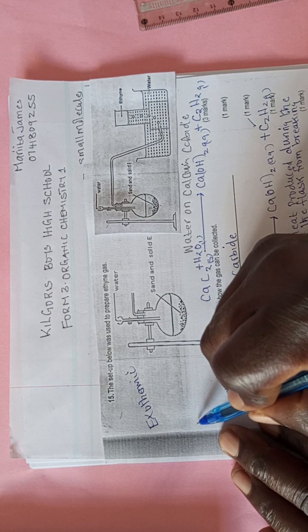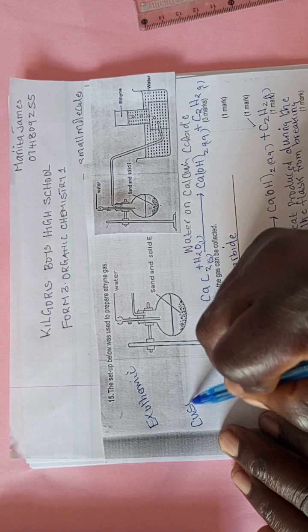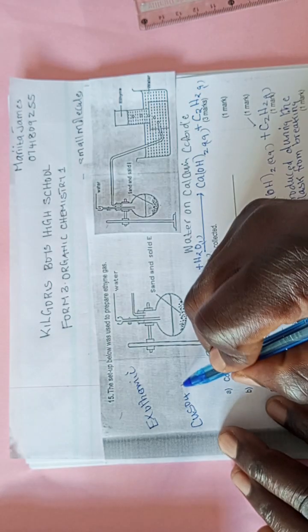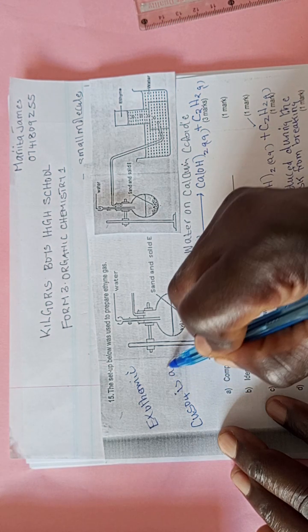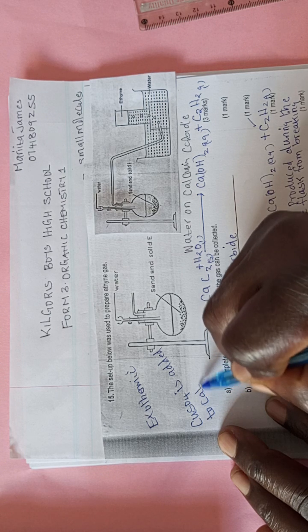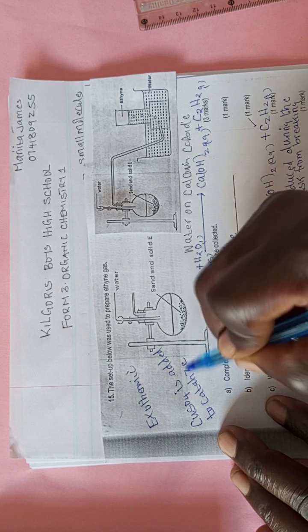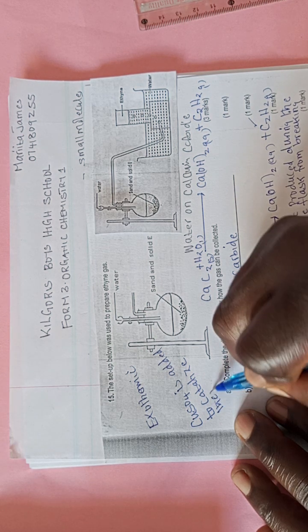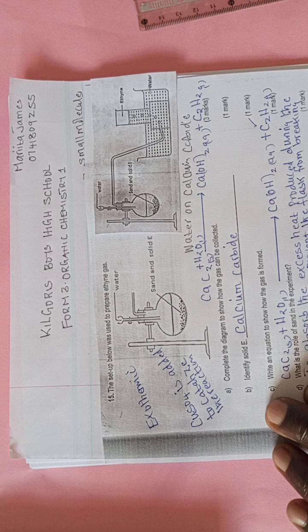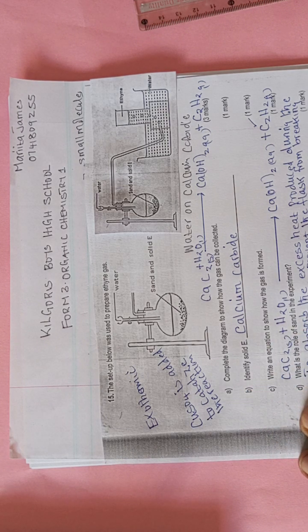Sometimes you will be required to identify the catalyst, or to name the catalyst, or say what is the purpose of the copper sulphate. The copper sulphate is used to catalyze the reaction.